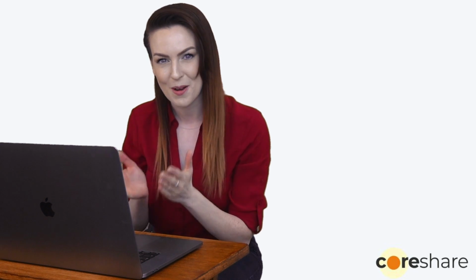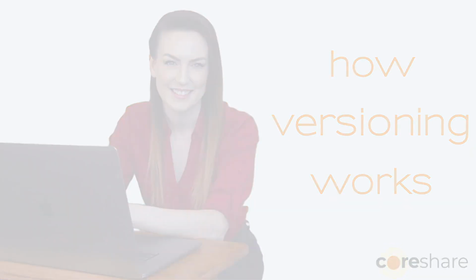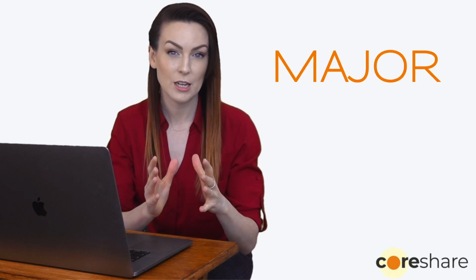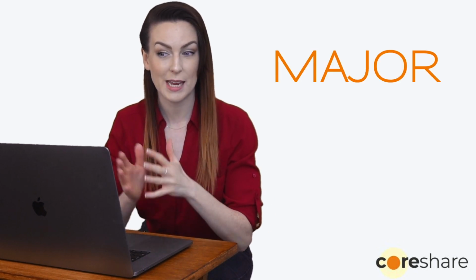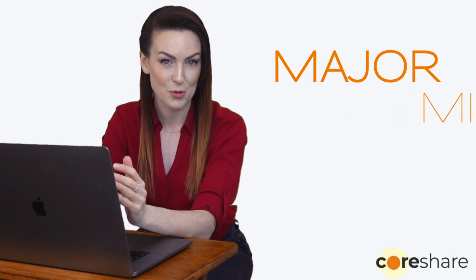But with SharePoint Online, it couldn't be easier. So let's learn how versioning works. So depending on how your SharePoint site has been set up, you are going to experience versioning in your documents in two different ways. Either using major document editions or by using major and minor ones. So let's first take a look at major ones.